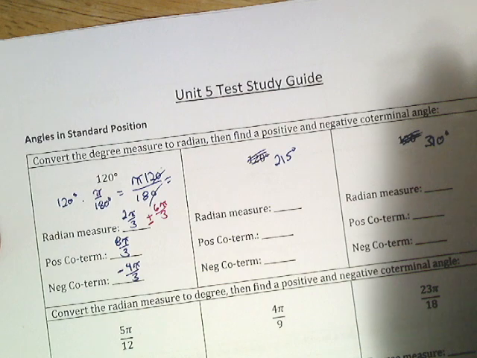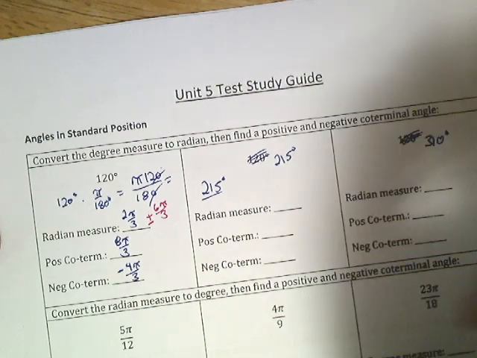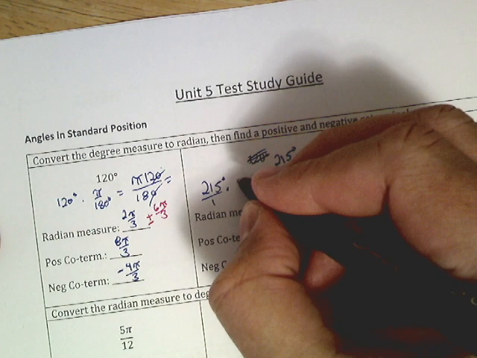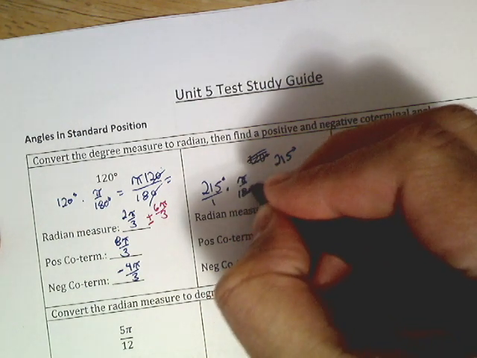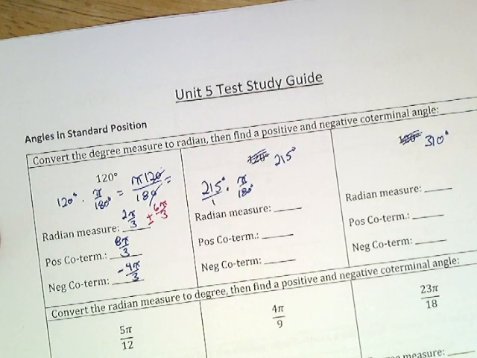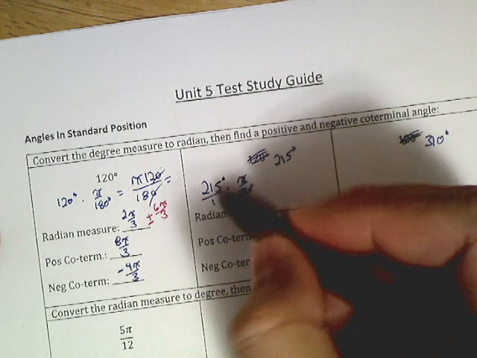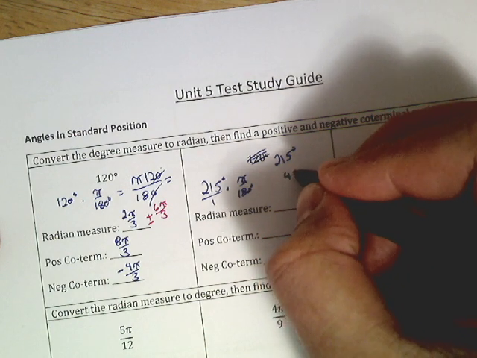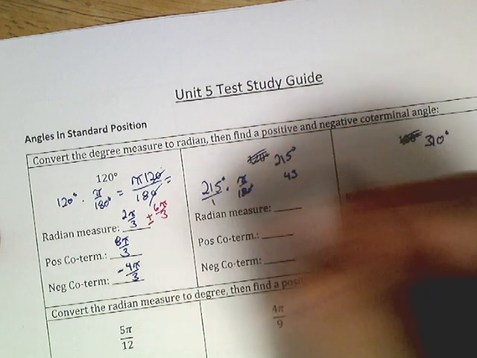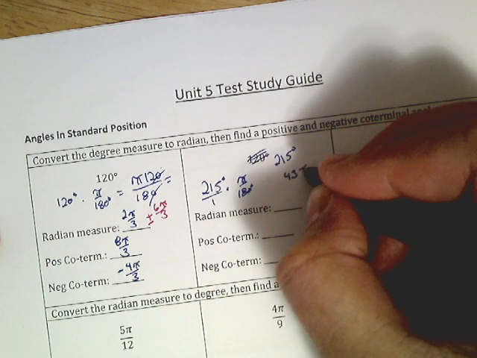For 215, I will not give you this one on the tests because it's probably a little annoying without a calculator. But you do this, multiply again by pi over 180. And so 215 over 180, so that's not divisible by 3, it's divisible by 5. 215 divided by 5 is 43, is that right? 43 times 5, so 40 times 5 is 200, yep. So it's going to be 43 pi.